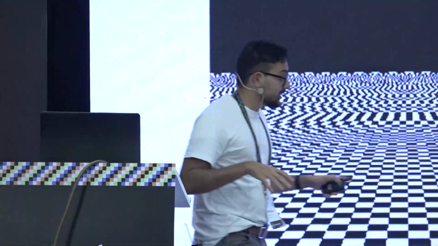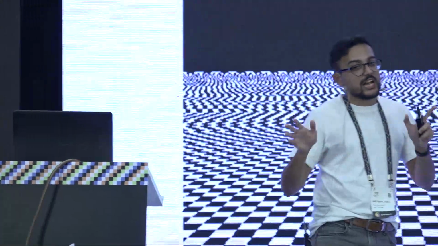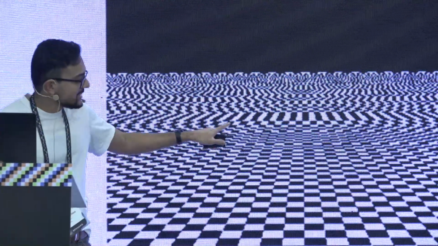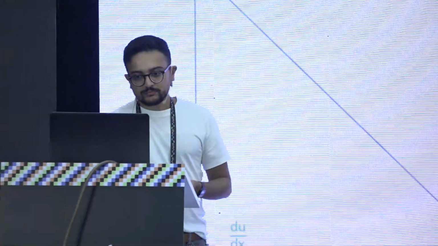Also, a general detail, this is not just MIP mapping, this is anisotropic filtering, but let's skip that detail for now. Just see the difference. And this is where the pixel quads come into the picture.